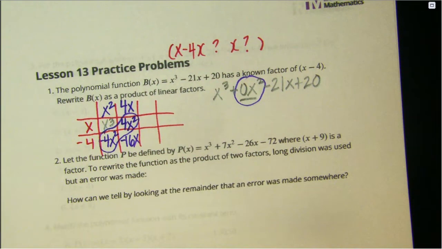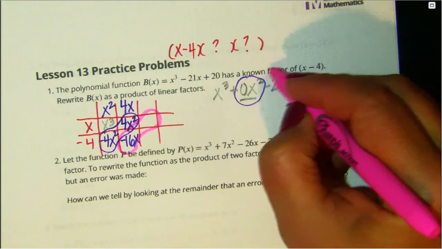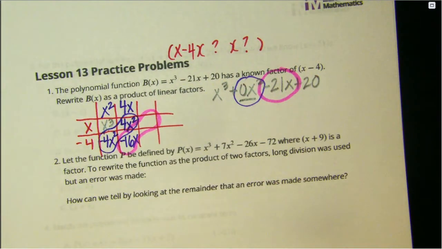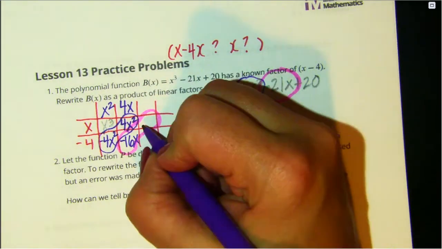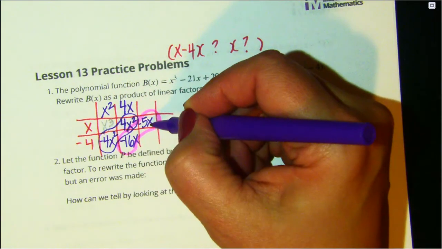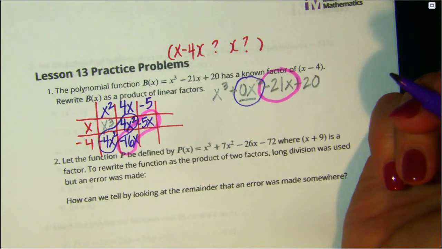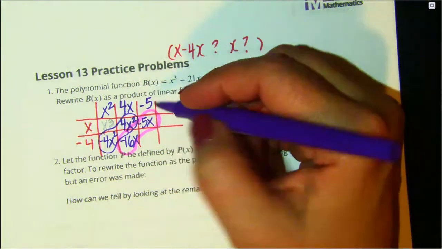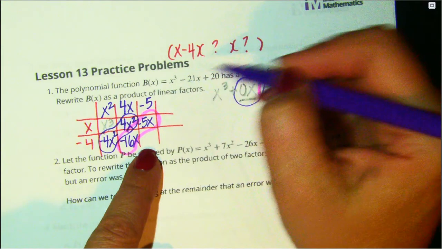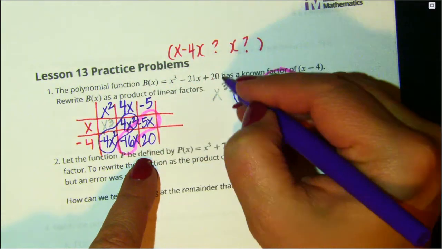Do a different color here. These two make negative 21. So negative 16 and what make negative 21? Negative 5x. Work backwards. X times what makes negative 5x? Negative 5. And here's how I always make sure that I've done it correctly. These two better make the constant right here. Negative 5 times negative 4, 20. That's what it should have been.